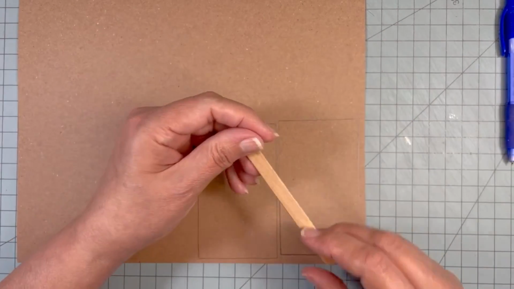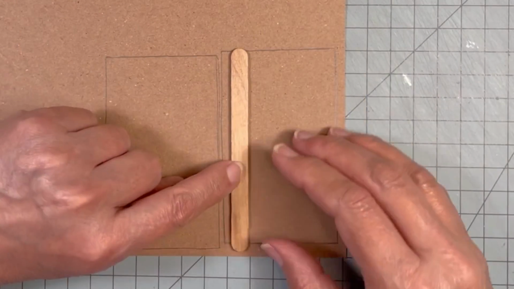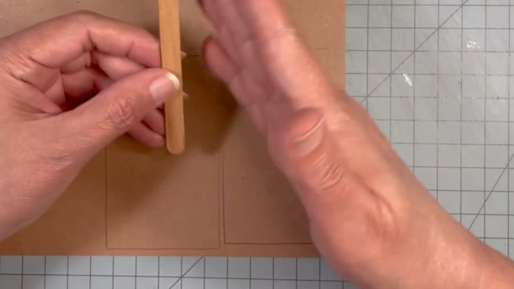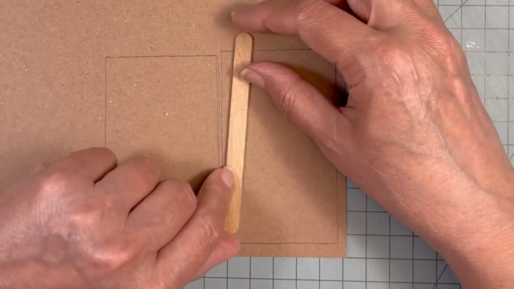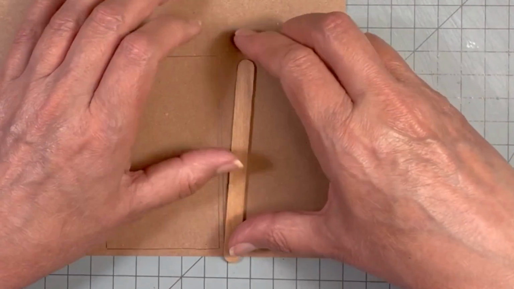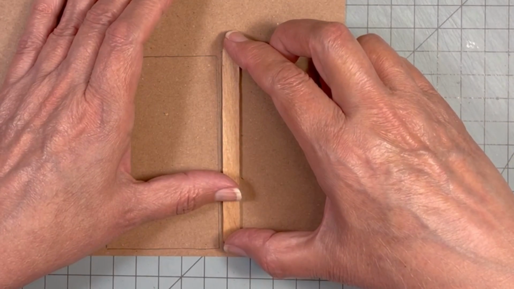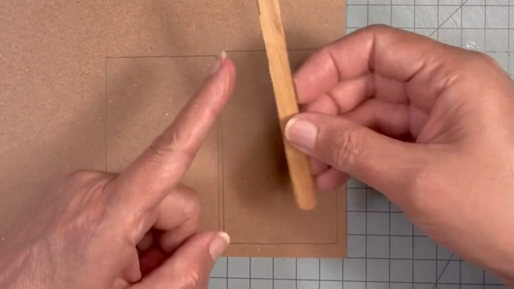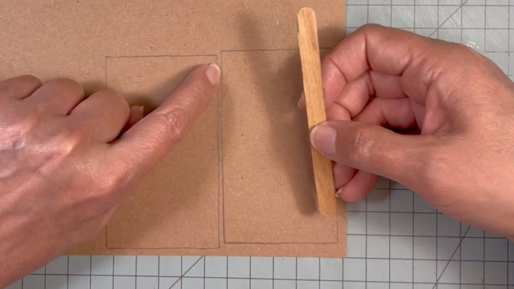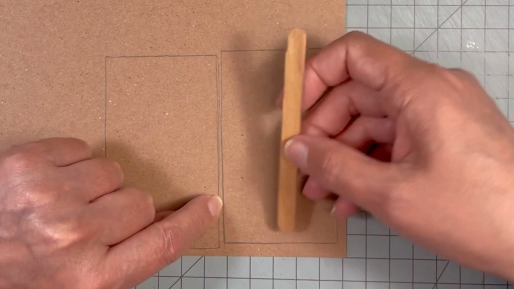But we're not going to talk measurements. So what I do, and try to find your straightest one. This one here was a little jagged over here, but if you're okay with that, it doesn't matter if it comes out perfectly. And so lay the edge of your popsicle stick on the edge of your window outline.